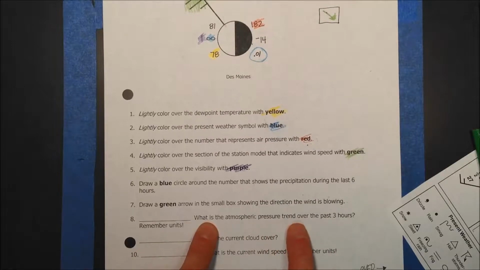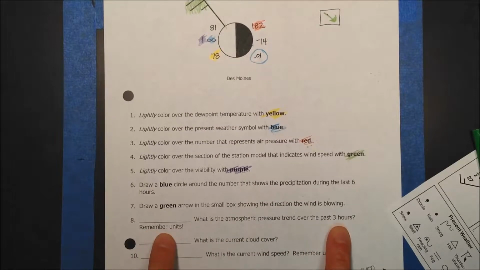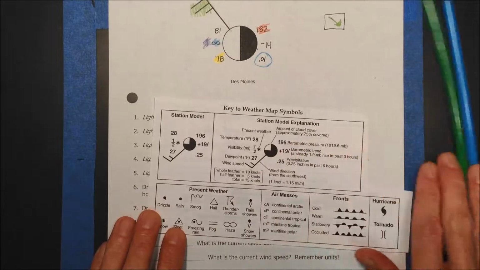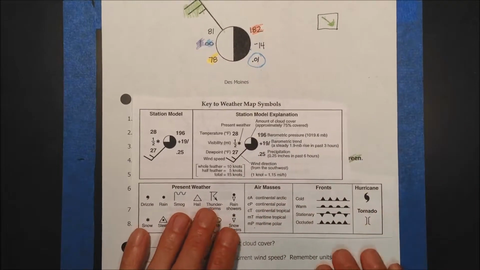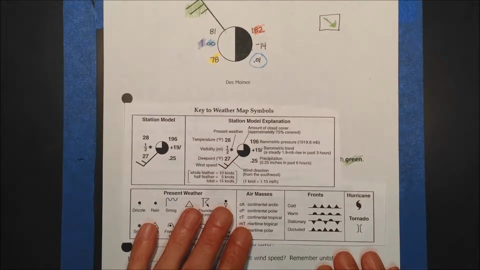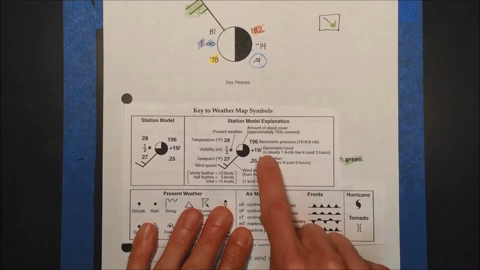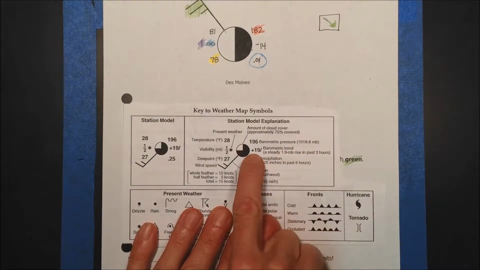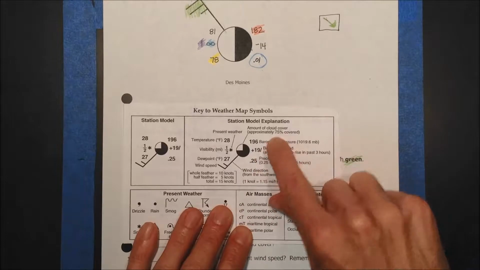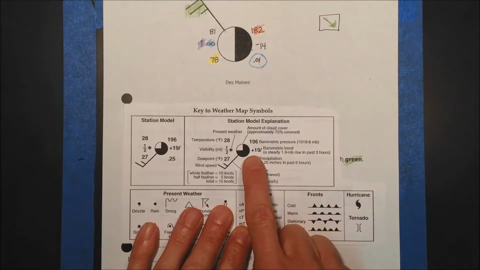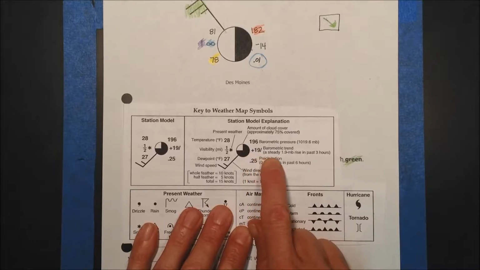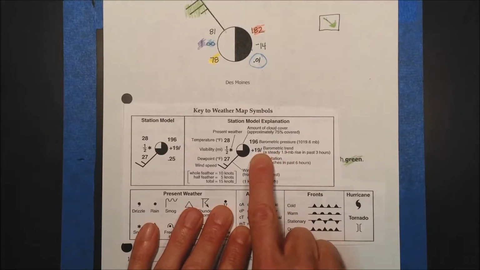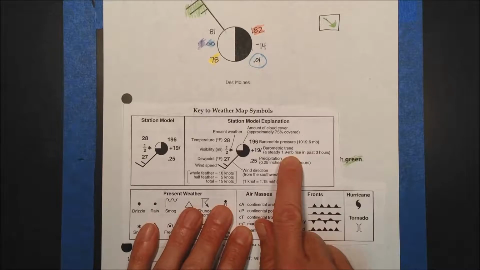What is the atmospheric pressure trend over the past 3 hours? Remember, units. So, the barometric trend: over the last 3 hours, what's the air pressure doing? Is it going up, going down, staying steady? Now, this is another one kids often get wrong. Plus 19, and then a little line going up. Let's not worry too much about that. But what that means, it doesn't mean positive 19. What it means is a steady 1.9. So there's a decimal point in there, another piece of abbreviation.